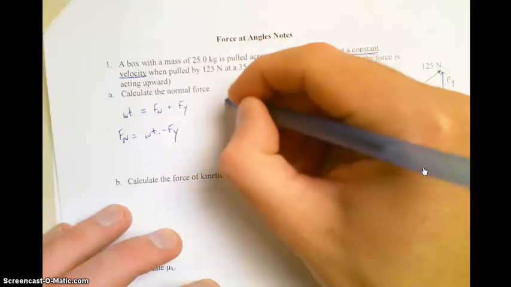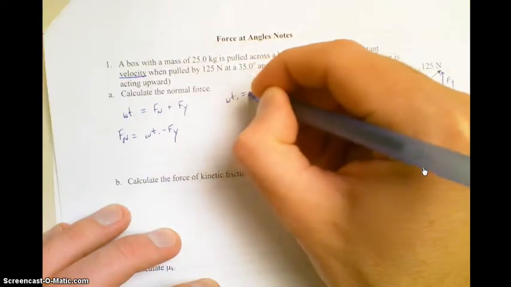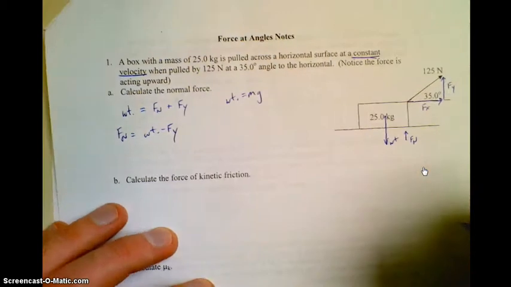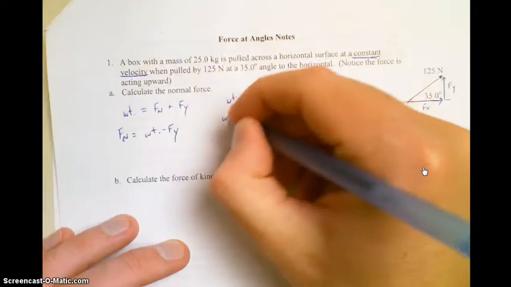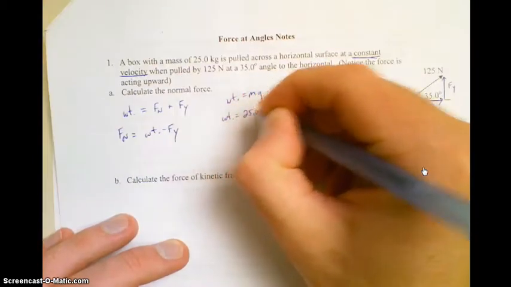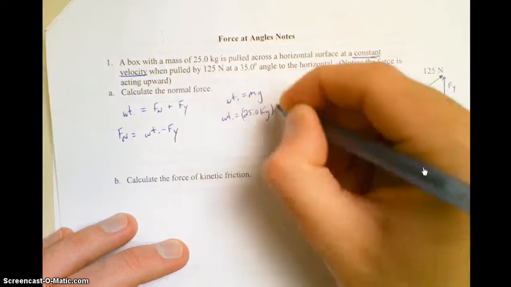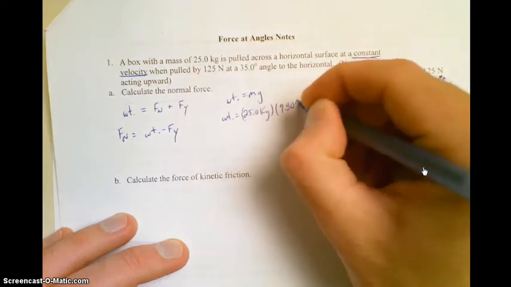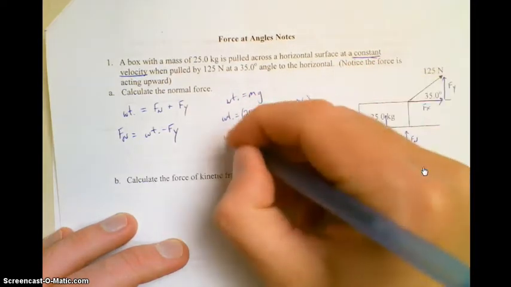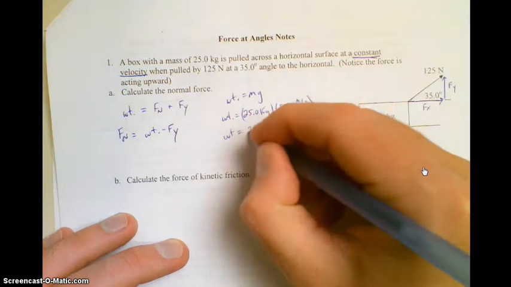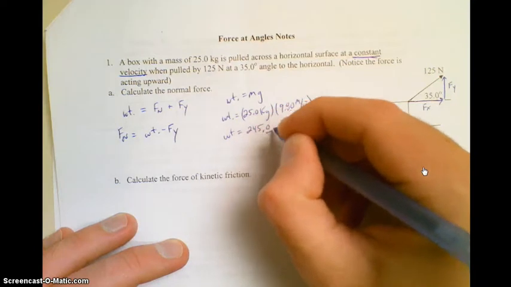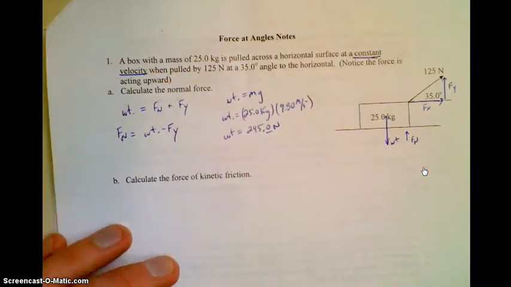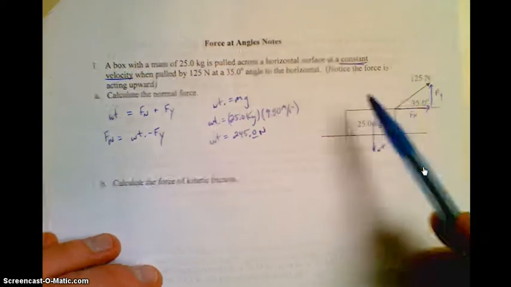So how do we solve for the weight? Weight is just mg. It's pretty straightforward. And then how do we solve for Fy?